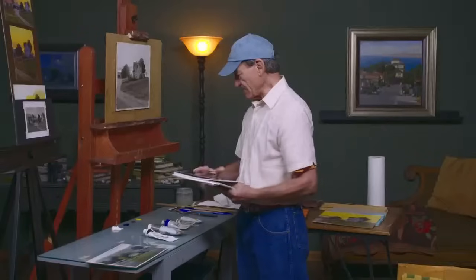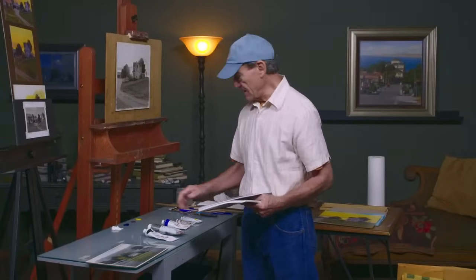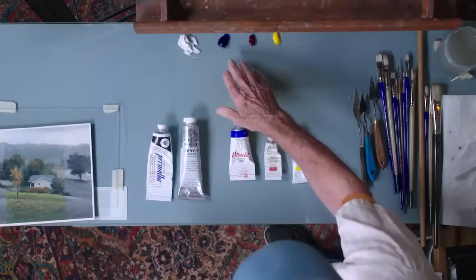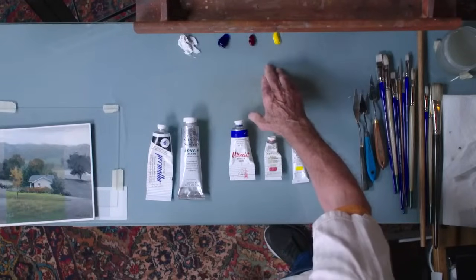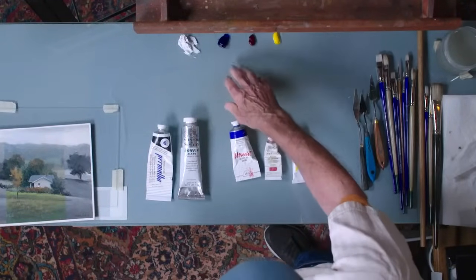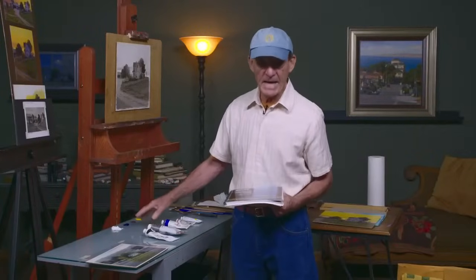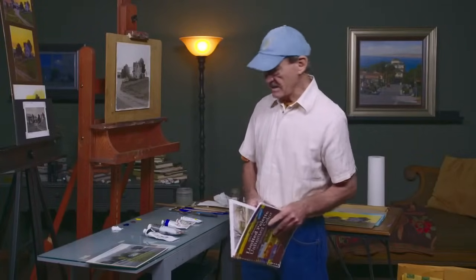So if one says, well, you're really not using a limited palette, yes, the palette is limited because, with all the different mixtures that I choose, I'm still using just these three primaries. I'll make mixtures from these, but the palette is still a limited palette of just three primaries.